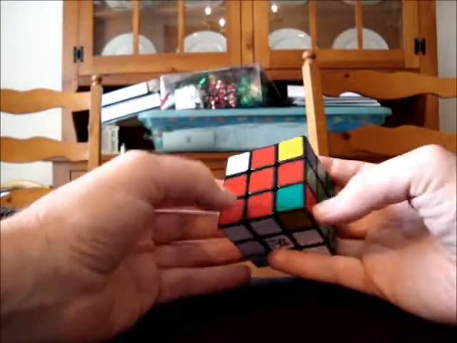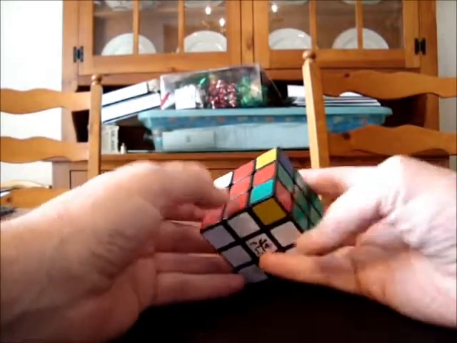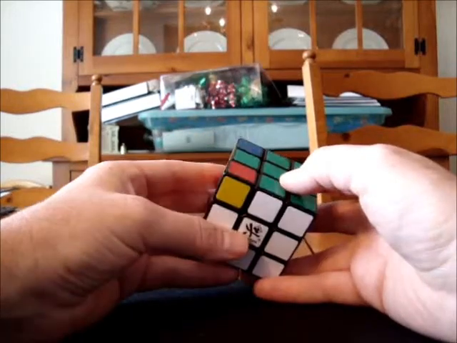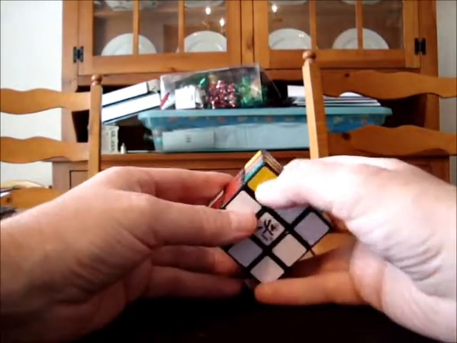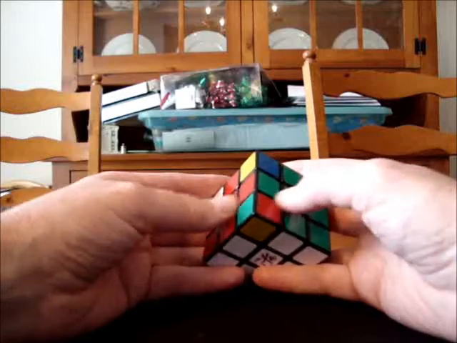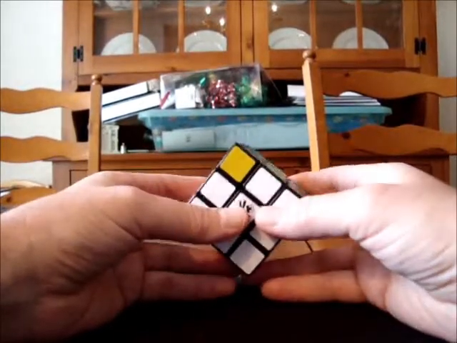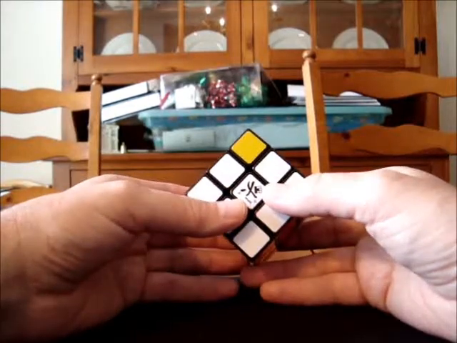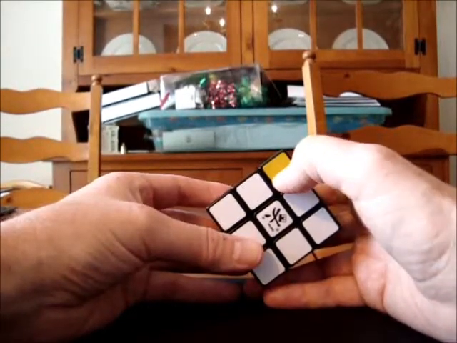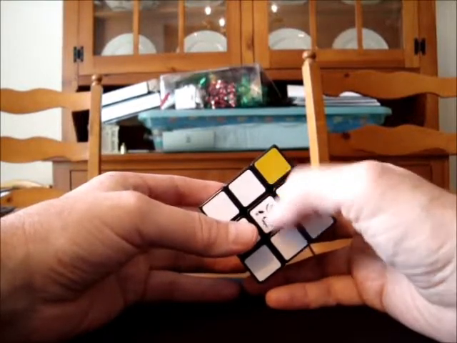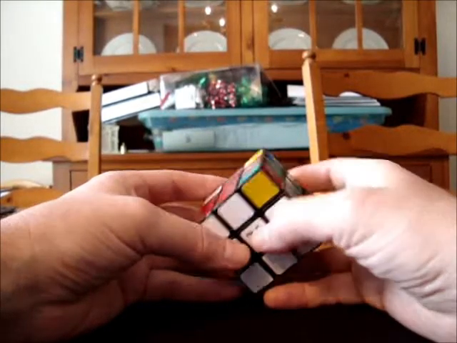This red sticker matches this red side. This green sticker matches this green side, okay? So two of the three stickers on this piece match. And that's what tells us it's not going to be a good piece. It's not going to be a piece that we're going to be able to use. Notice yellow does not match white, right? Yellow is the opposite of white. So that one does not match.